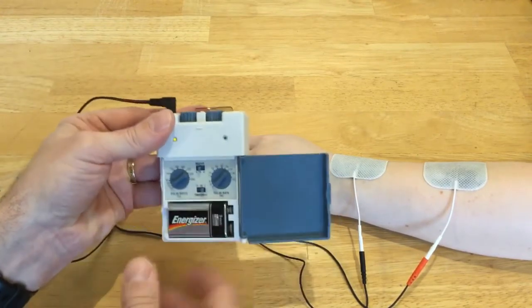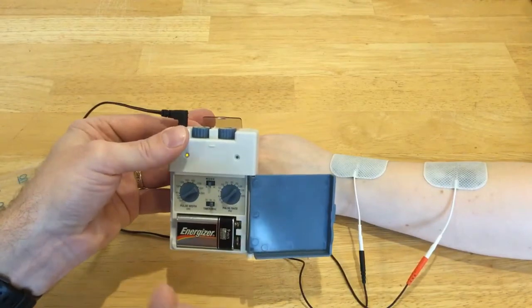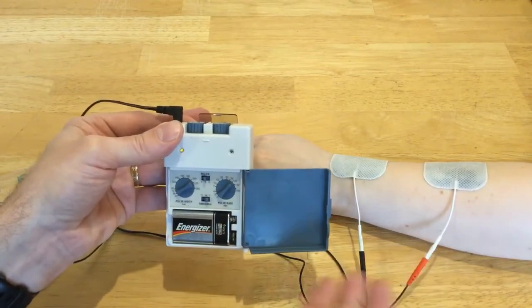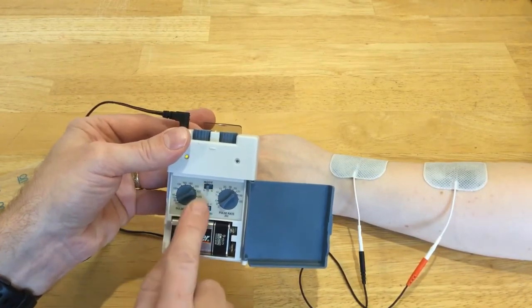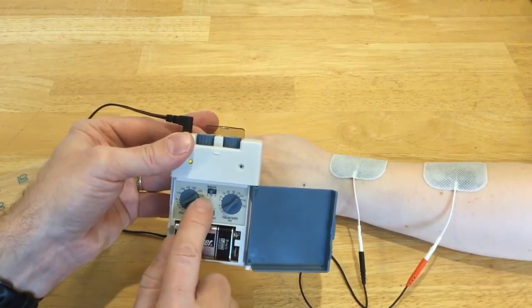Once you've got everything set up and your patient says, yeah, I feel it, and it feels like it's going through the area of pain, then you can play around with the mode and switch it to modulated or burst.